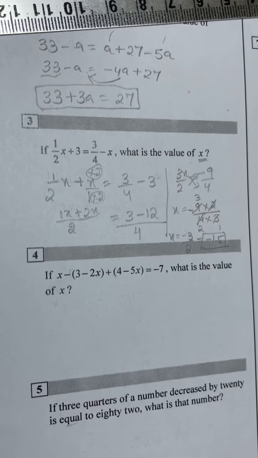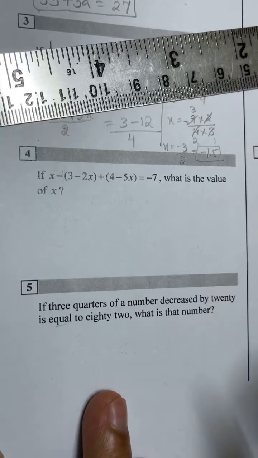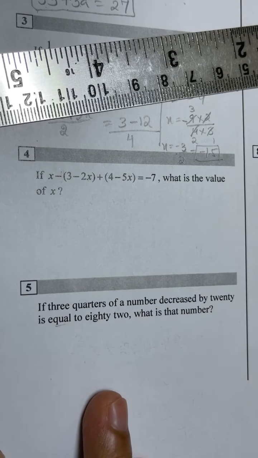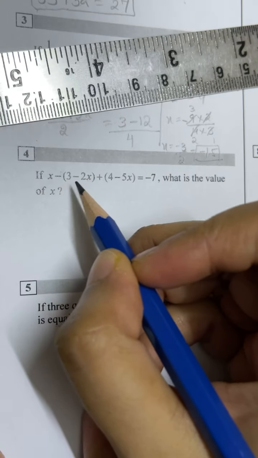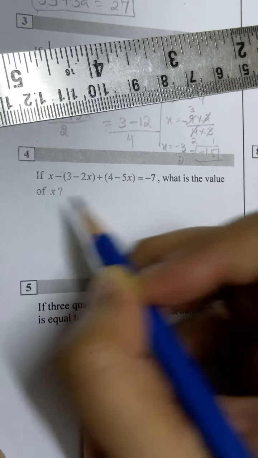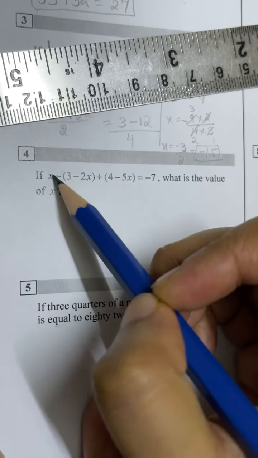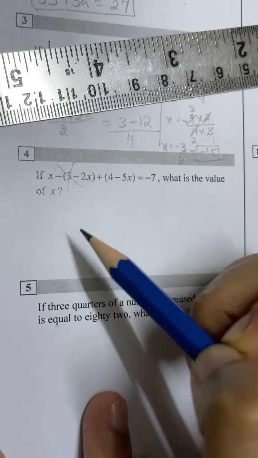Okay, let's see. Now there's the fourth error, the fourth mistake people usually make when solving linear equations, that is one variable equations. If x minus 3 minus 2x plus 4 minus 5x equals negative 7, what is the value of x? So what you usually do is you multiply this x with the brackets. Wrong.